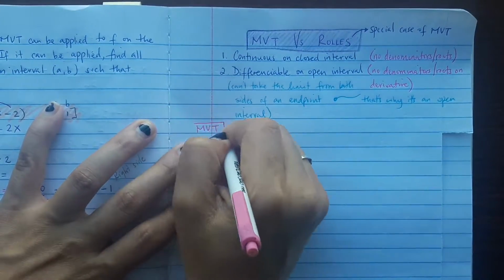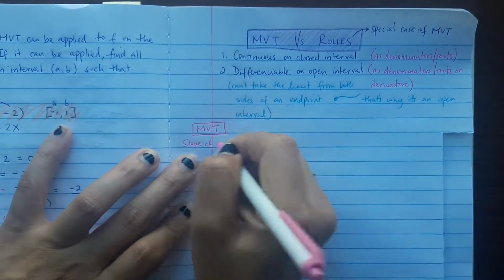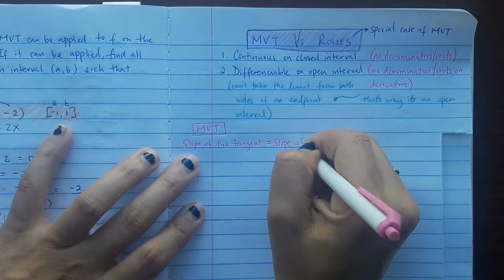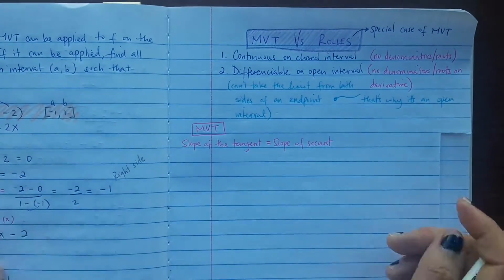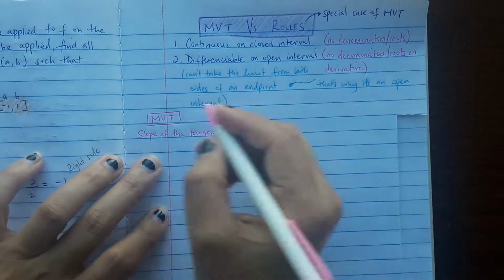Right, so let's take a look at the mean value theorem first, because that's like the mother to the Rolle's theorem. So what does the mean value theorem say? The slope of the tangent line is equal to the slope of the secant line. Notice I keep doing these videos because this one is very important. You have to remember the 3 things. Slope of the secant is equal to the slope of the tangent, or they're parallel to one another.